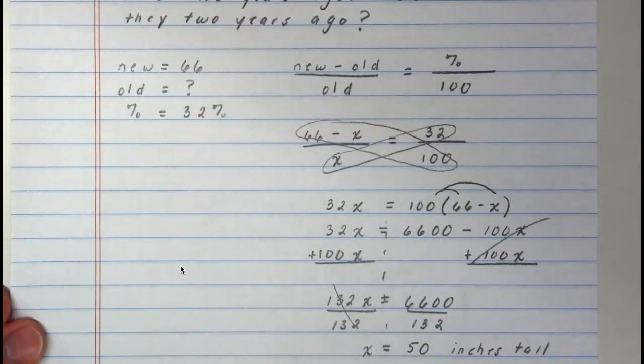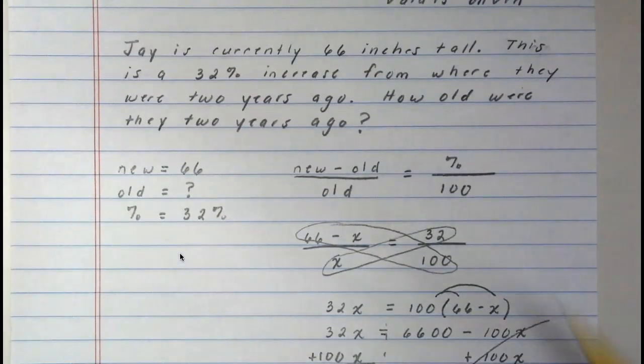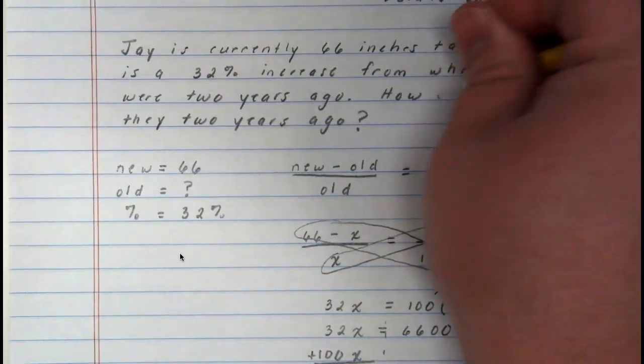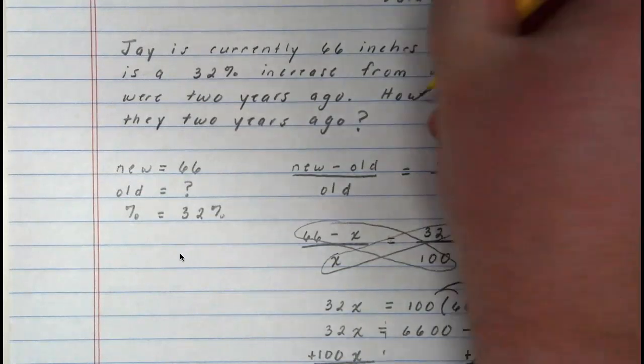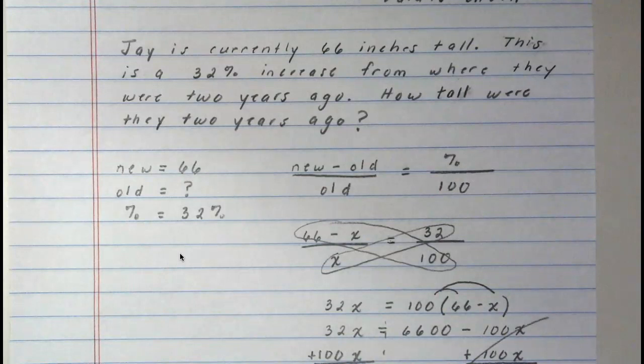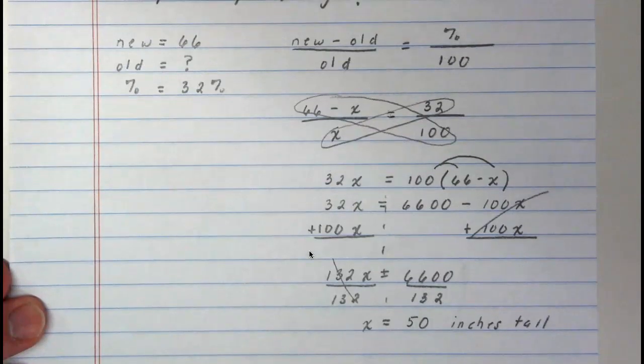Now, if we go back to the original problem, I just realized this. I misled you in the actual question. It says, how old were they 2 years ago? I apologize for that. It should be, how tall were they 2 years ago? Sorry about that. So we want to make sure we're actually answering the right question. So we end up with 50 inches tall.